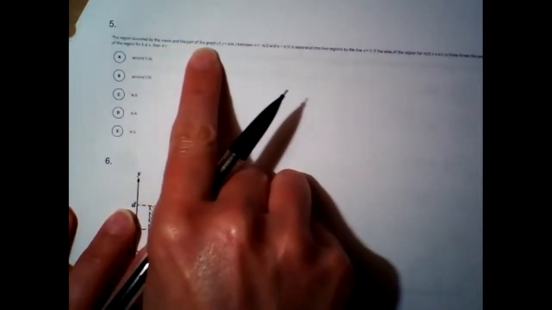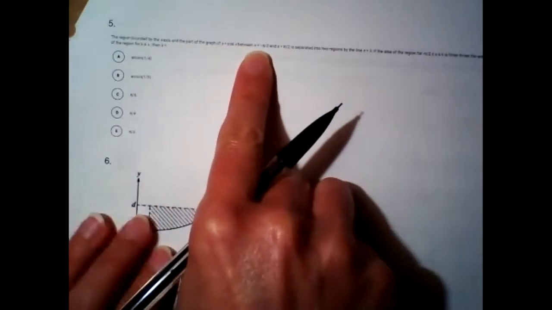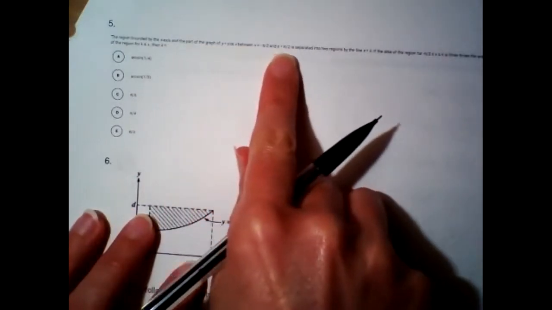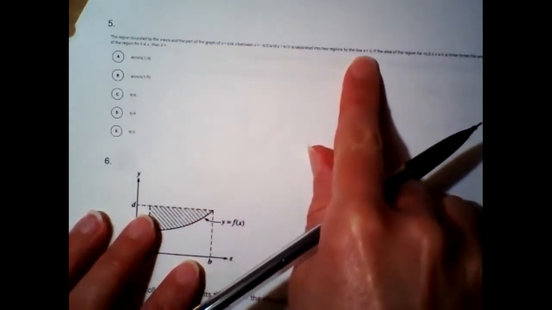All right, number 5, this says the region bounded by the x-axis and the part of the graph of cosine between -2 and pi over 2 is separated into 2 regions by a line x equals k. Okay, let's take a look at that.